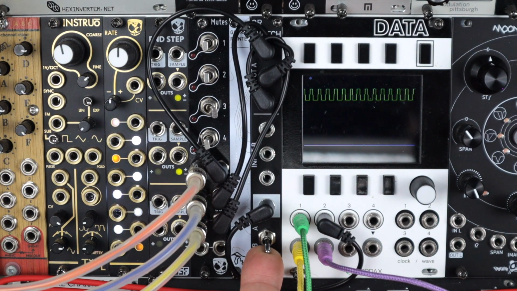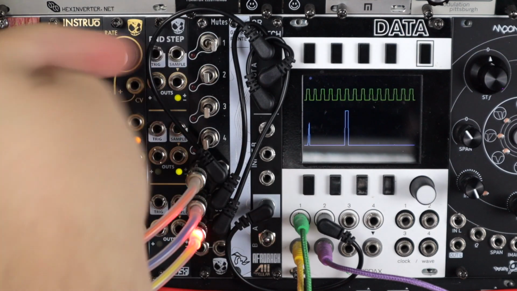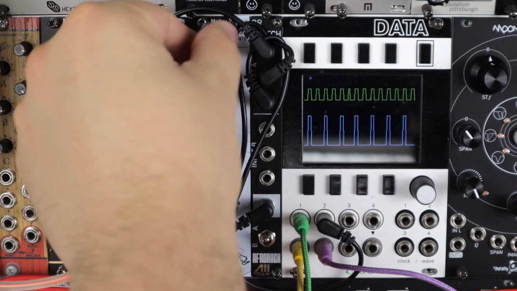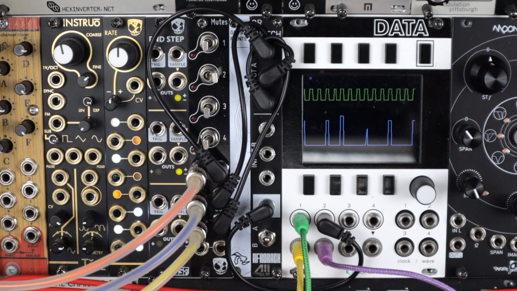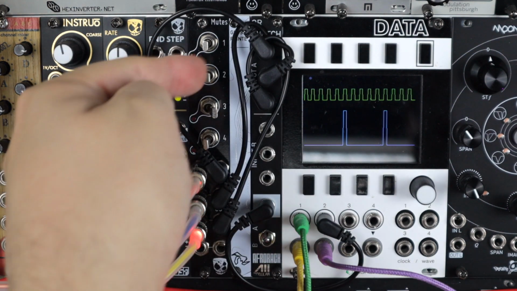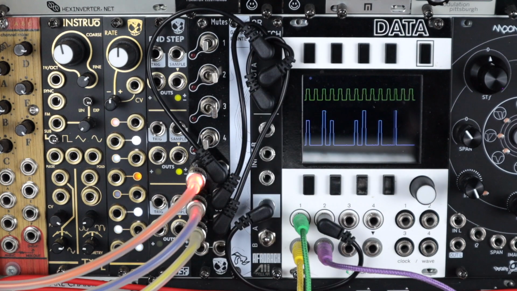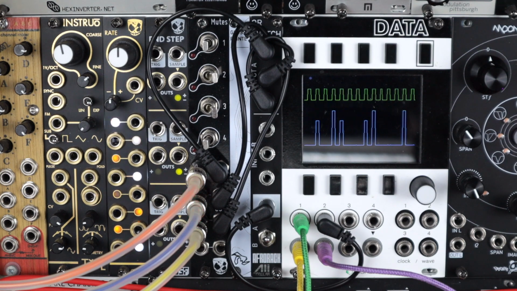When I come up to the top channel, this is triggering my synth voice, and I have a divide 2, divide 3, divide 5, and I can send different gate patterns into this channel and they will merge or mix together.